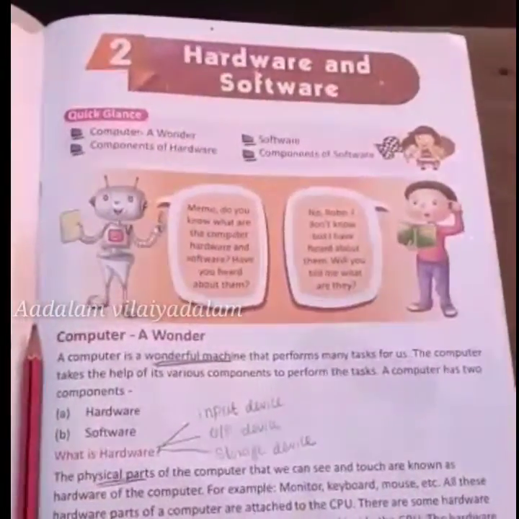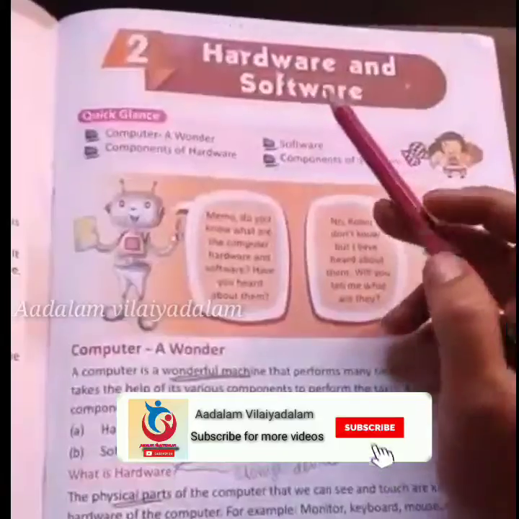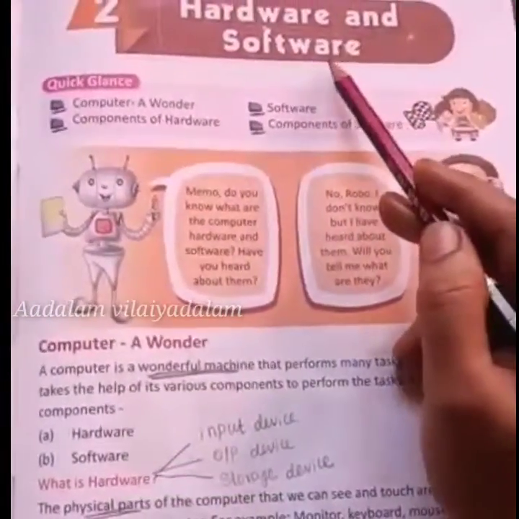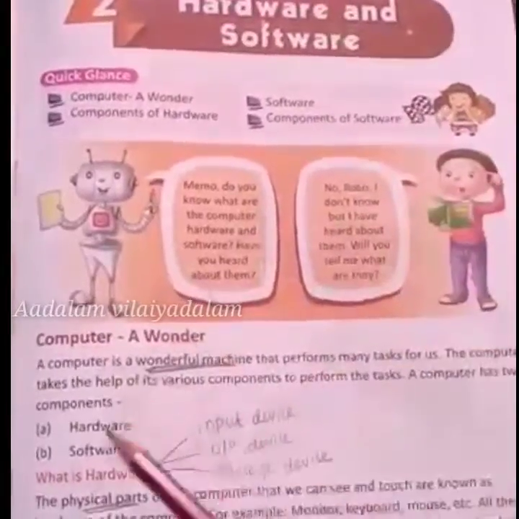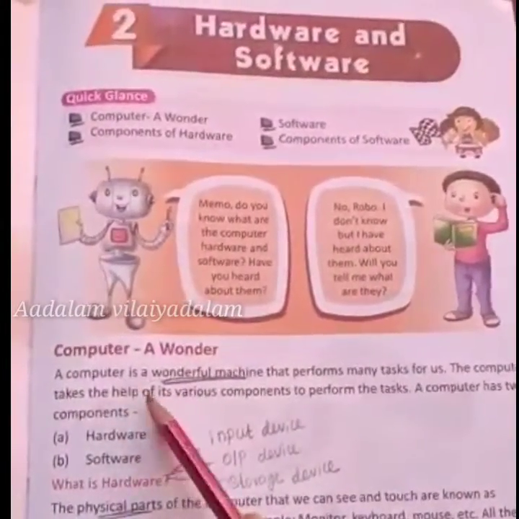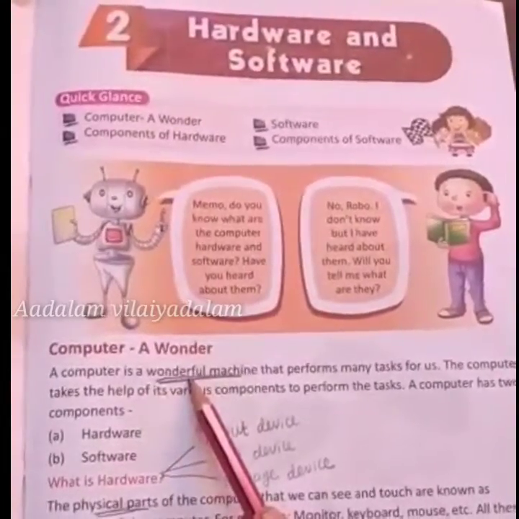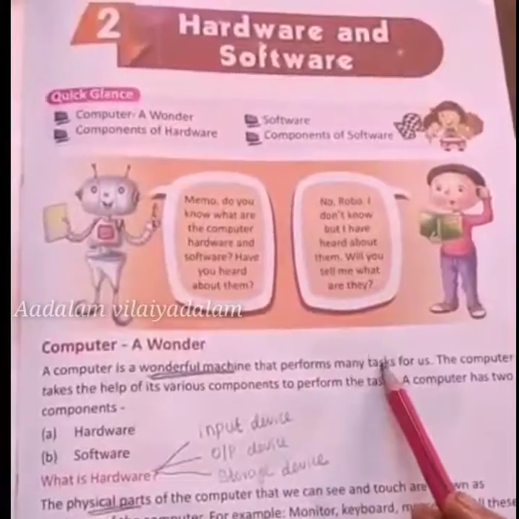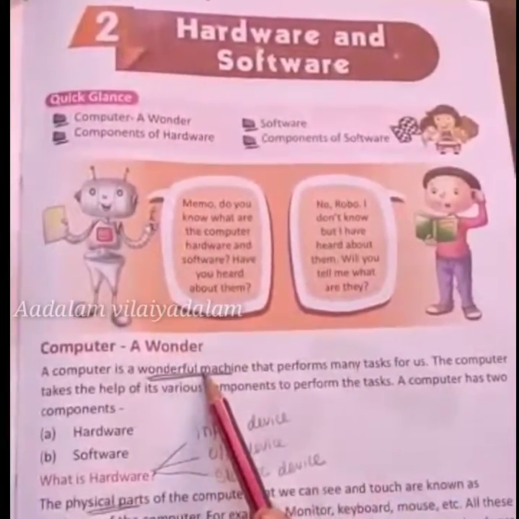Hardware and software. See, the second lesson is the hardware and the software. In this lesson, we are going to see about hardware and software. What is a computer? A computer is a wonderful machine which can perform many tasks. So a computer is a wonderful machine.